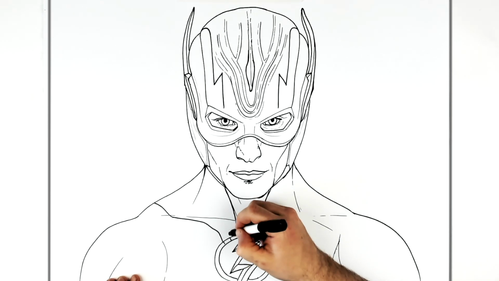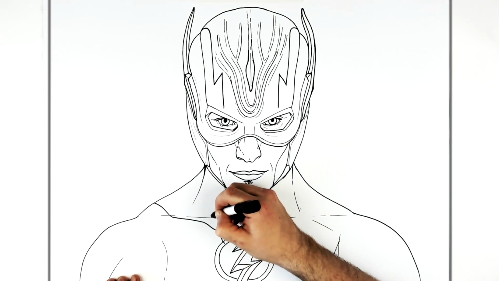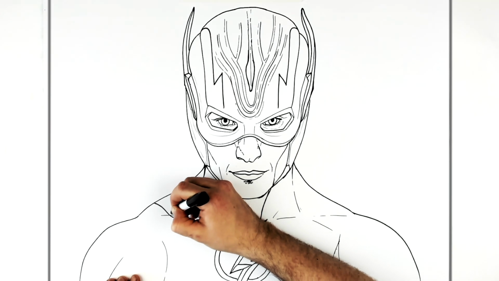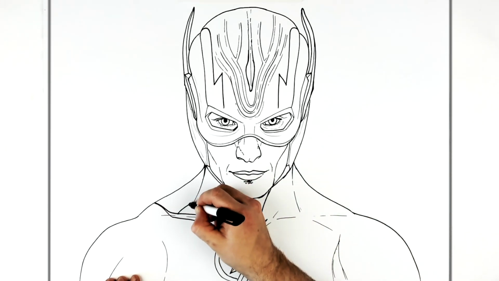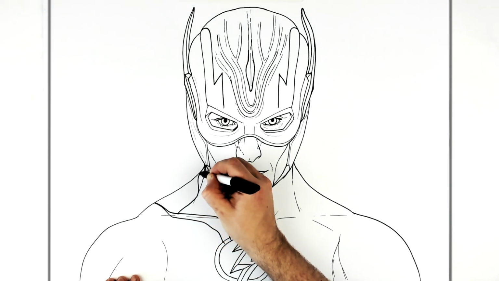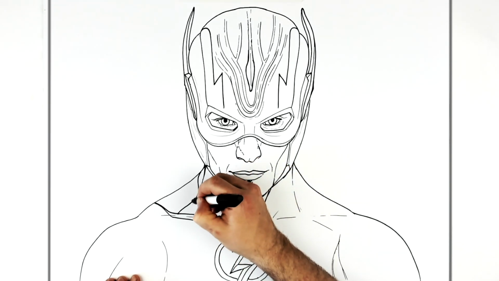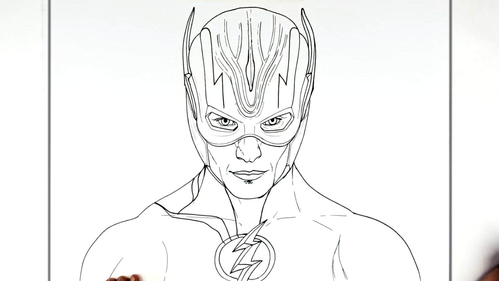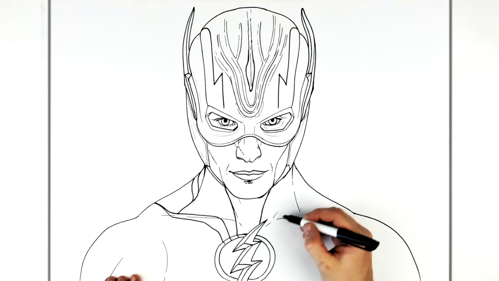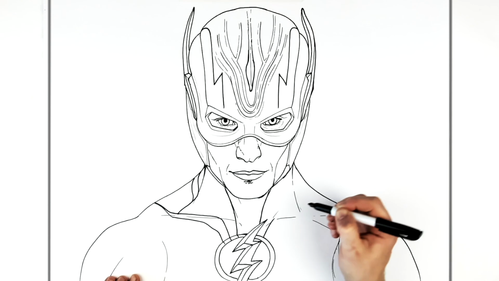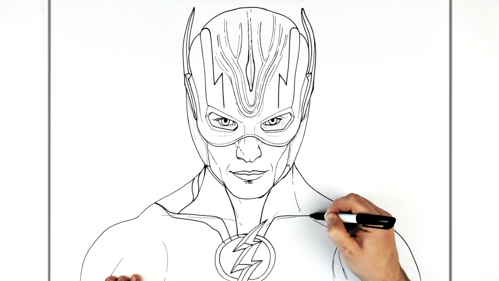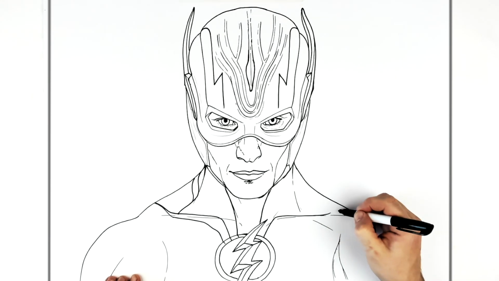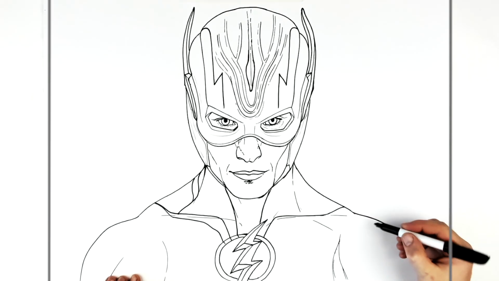Another one. There. Then another one going behind his neck. There. This is a forked one, so it's got another level like that. And then this way. Down around there.